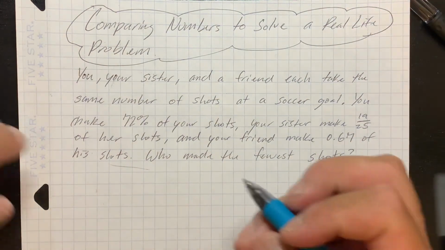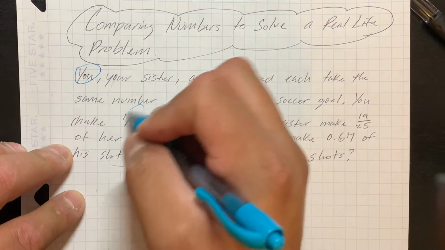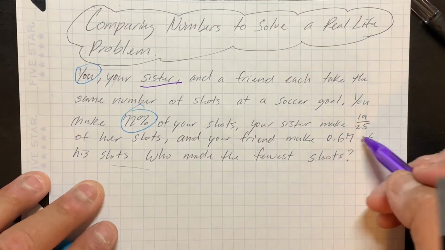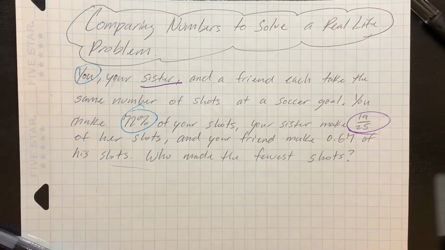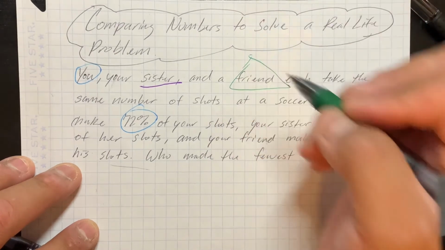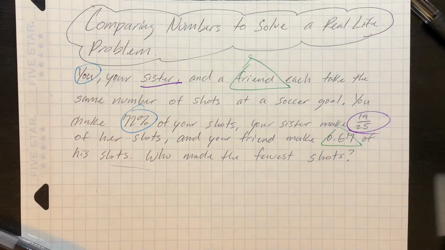So again, you made 72% of your shots. Your sister made 19 out of 25 of her shots. And then your friend, a triangle around that, made 67 hundredths of his shots.